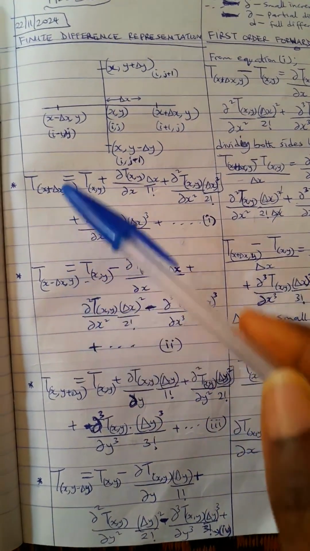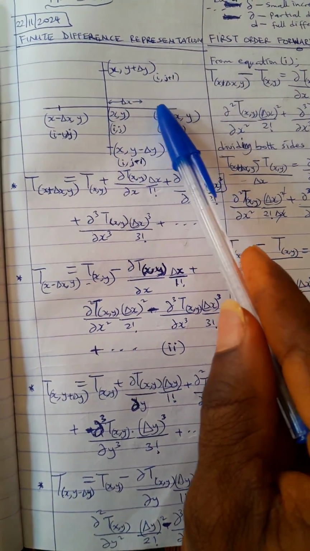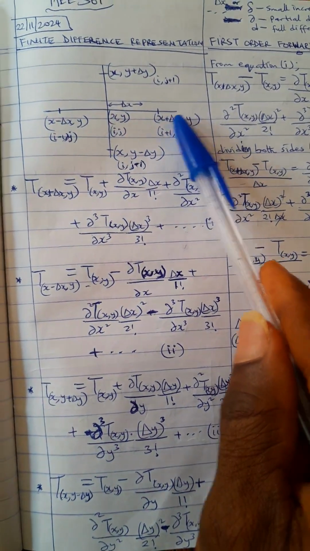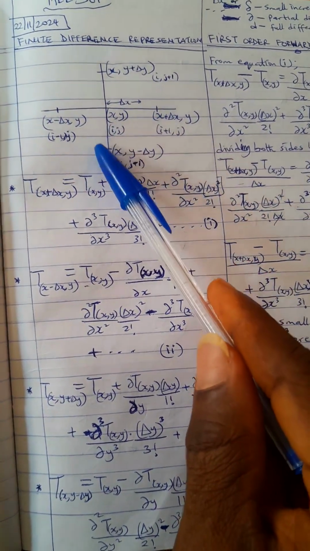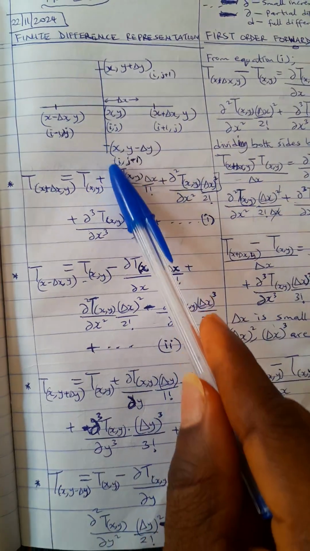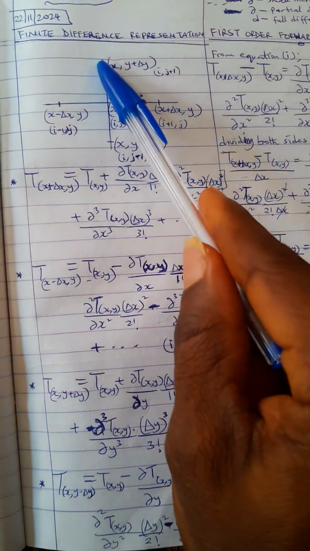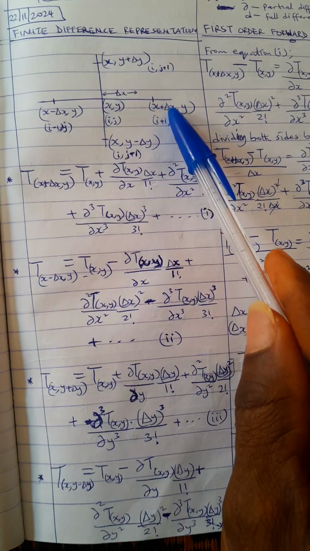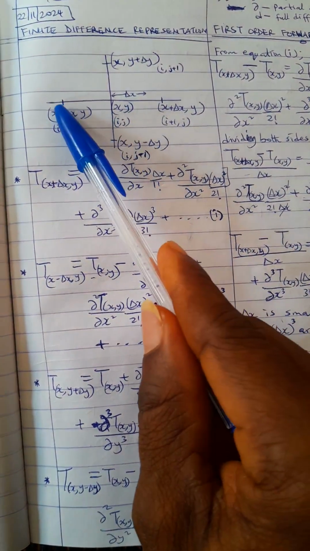Note that equation 1 is for the positive x, which means for your central difference, you are moving along the central line like this. For the x direction, you are using both sides now, not just the positive side. For the y direction, you are using the positive side and the negative side, moving through the center line. So for the y direction you do the positive y minus the negative y. For the x direction, the equation for the positive x minus the equation for the negative x.